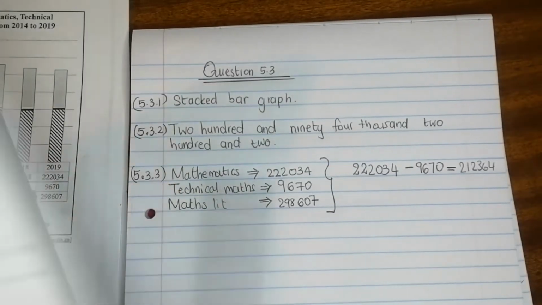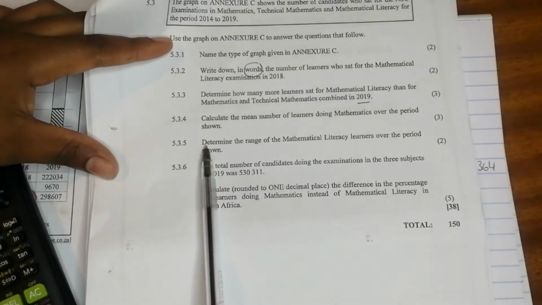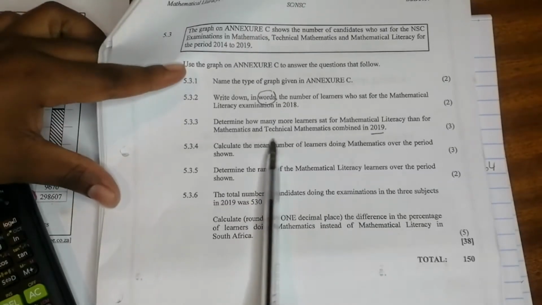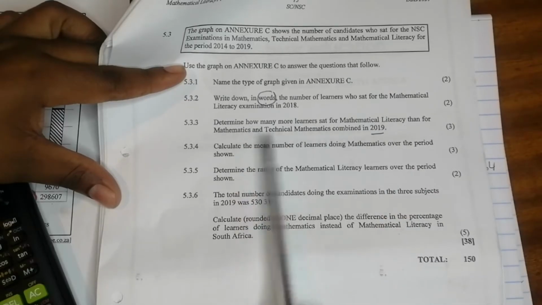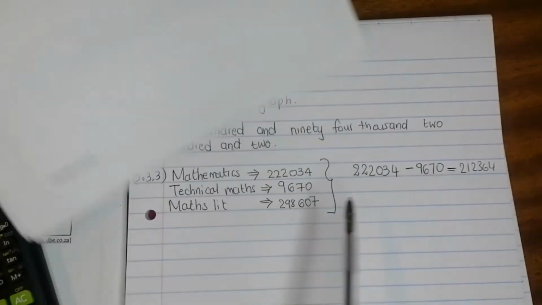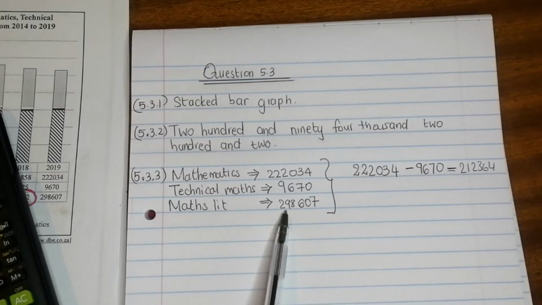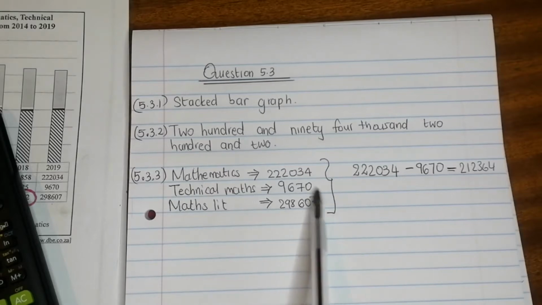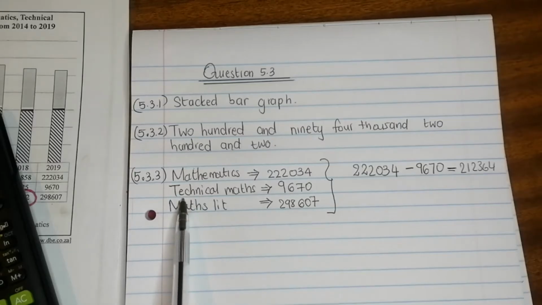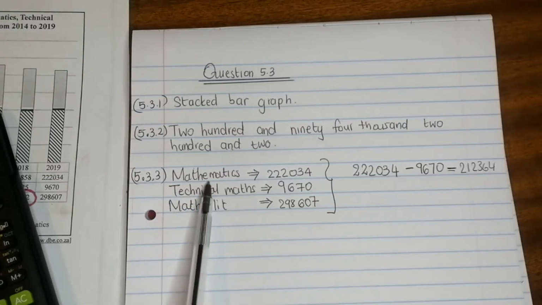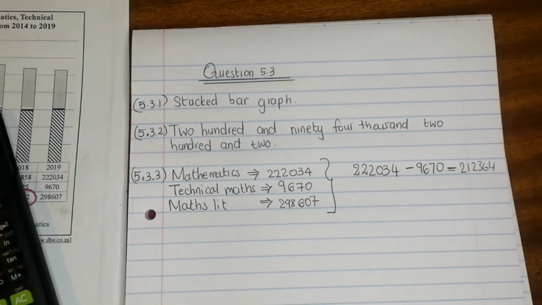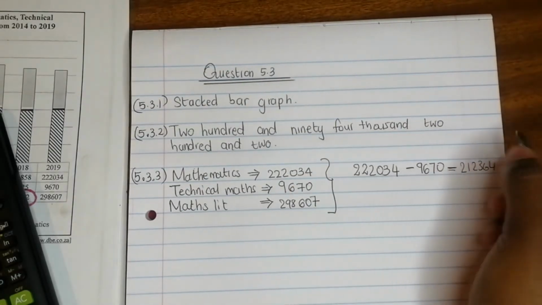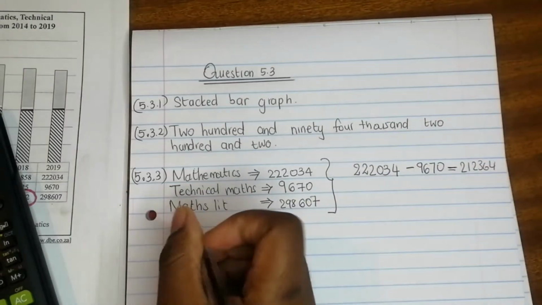But in this question, we are asked to determine how many more learners sat for mathematics literacy than for mathematics and technical mathematics. So we're going to be looking at the mathematics literacy and minusing the technical mathematics as well as the mathematics to get how many more learners sat for mathematics literacy. So for this question, this is just an example. This is how you're supposed to answer it.